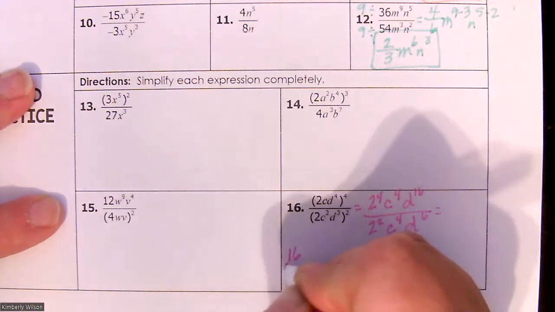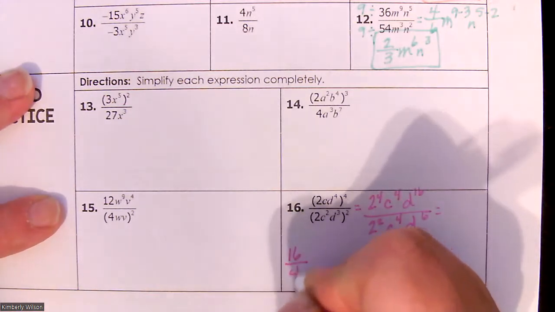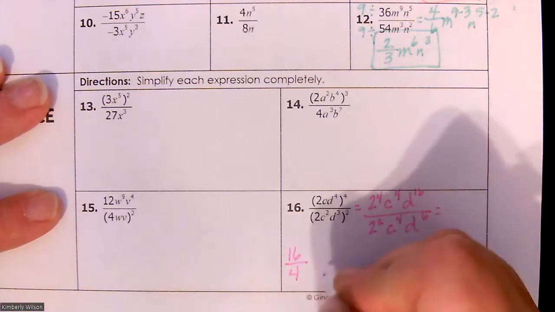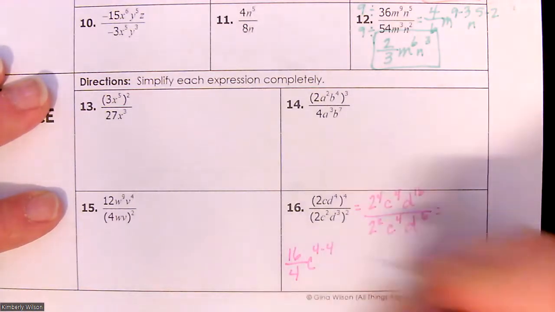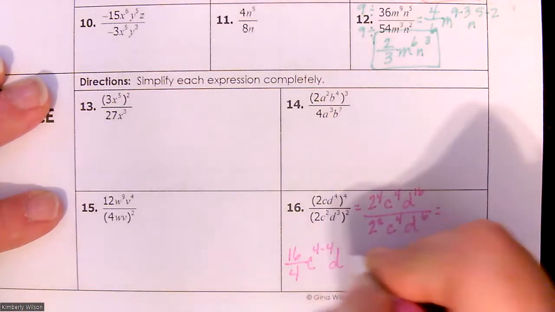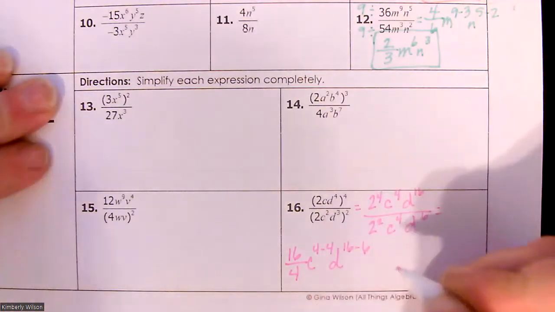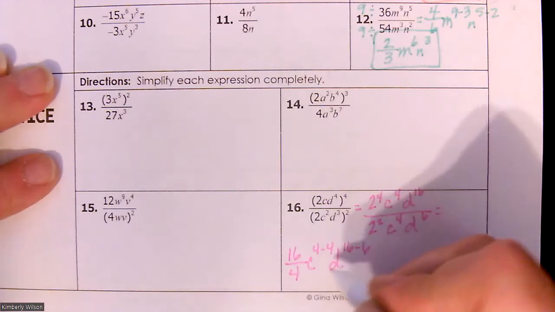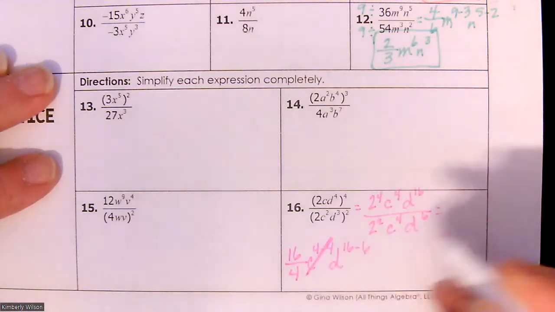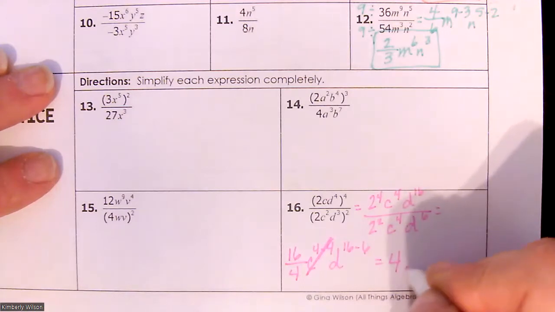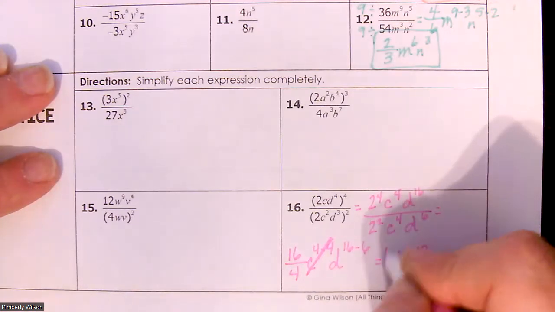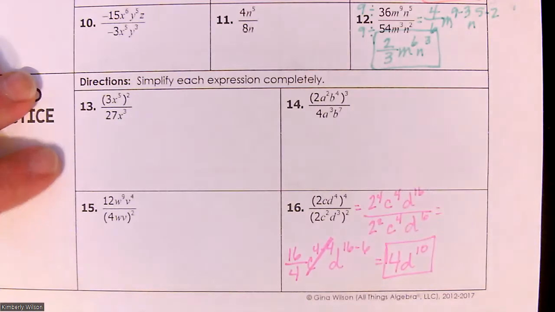And then 2 squared is 4. So that's 16 over 4, which is then c to the 4 minus 4, d to the 16 minus 6, which the c to the 4th cancels out, and 16 divided by 4 is 4, so we have 4d to the 10th as our final answer for this one.